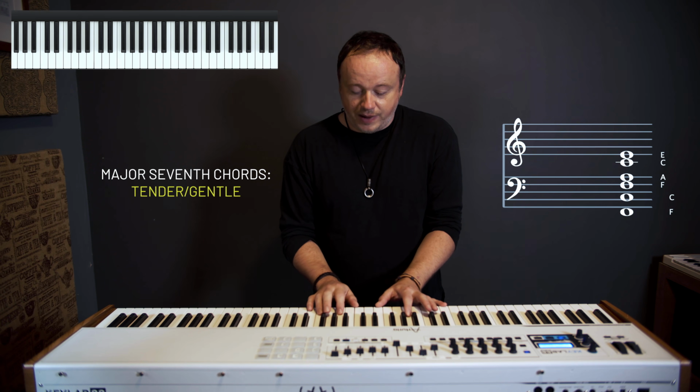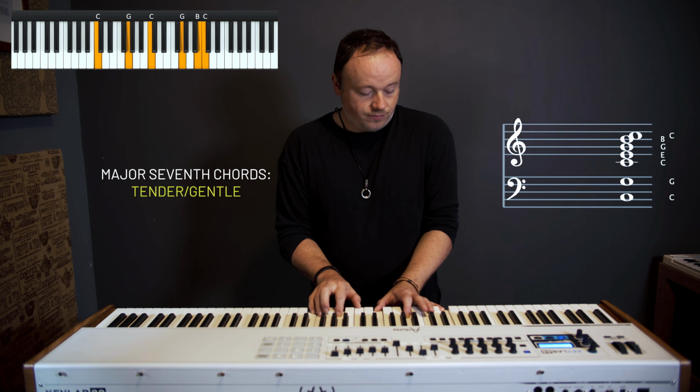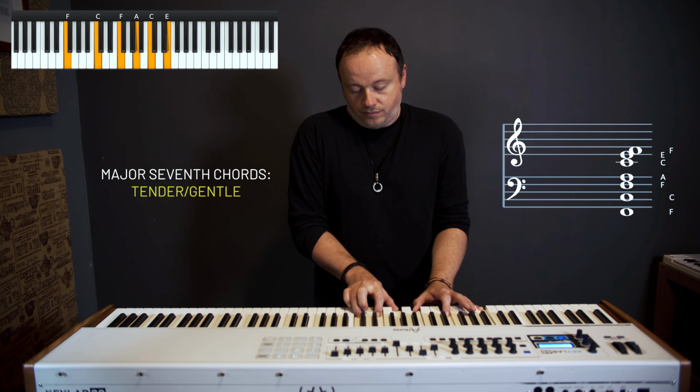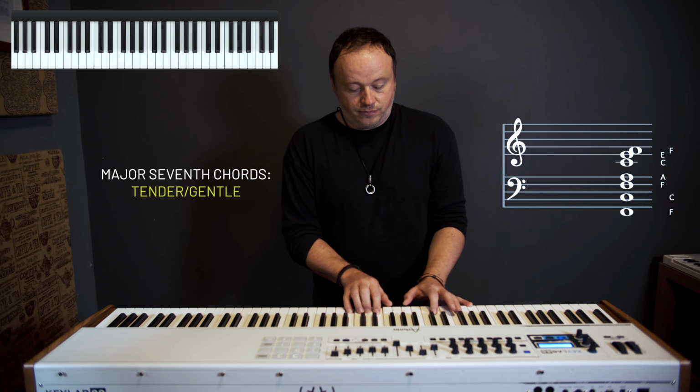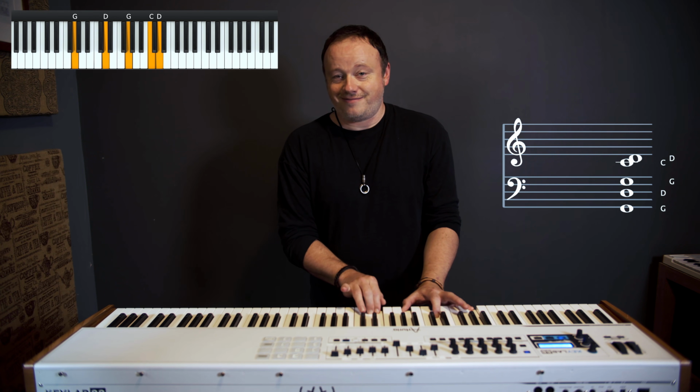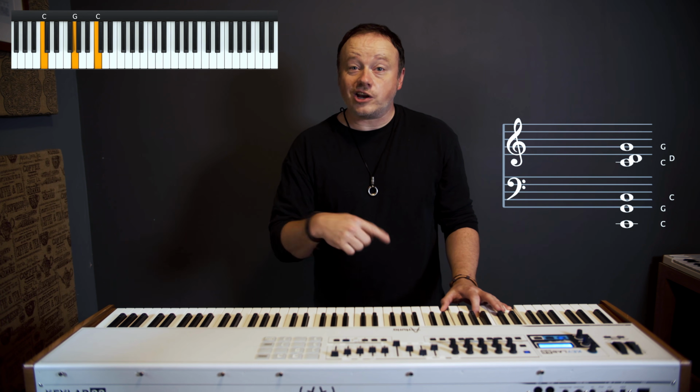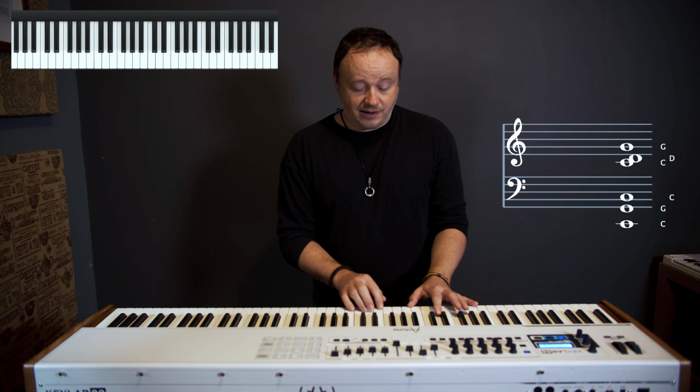So just doing those 2 major 7th chords. Then always to the 5. That suspended 5 always gives you a lift there, back to the 1. Or we could go back to the other progressions, that second progression.